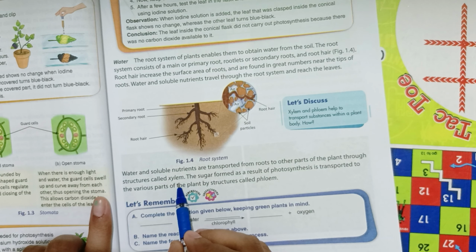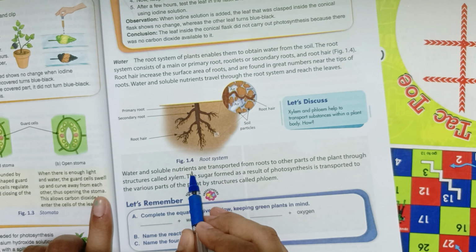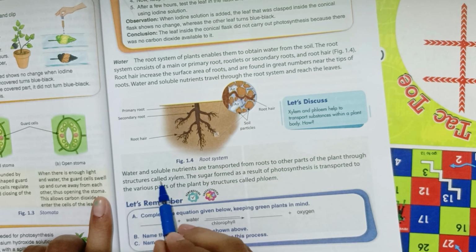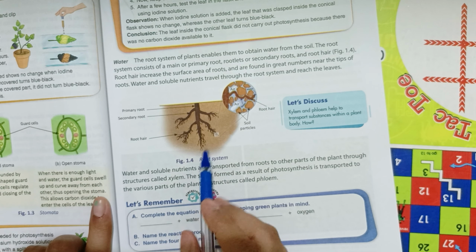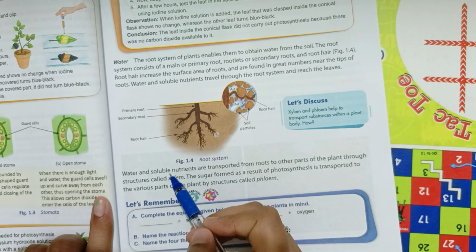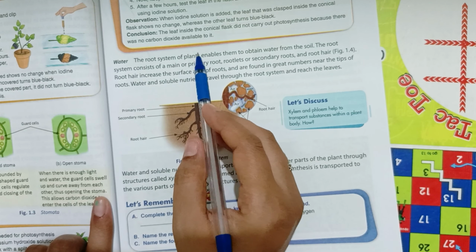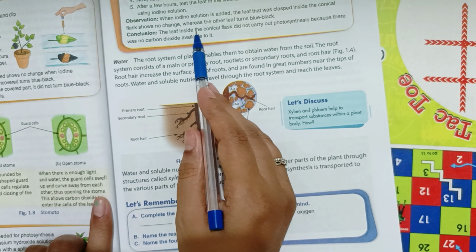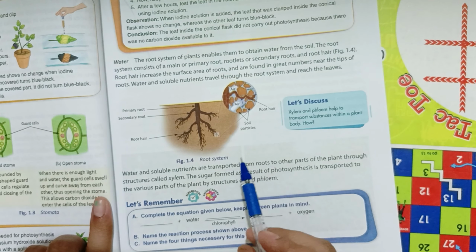We read it as xylem. This xylem is responsible for the transportation of water and soluble nutrients, okay? Only water and soluble nutrients. This xylem helps to transport the water and soluble nutrients to the extreme parts of the leaves, even to the upper tip of the plant.